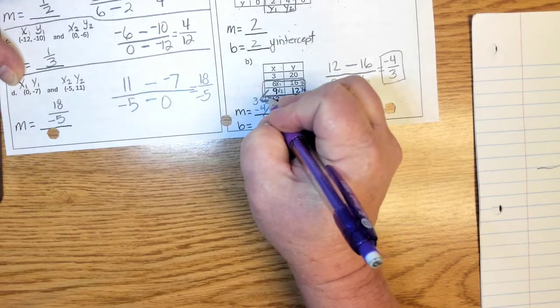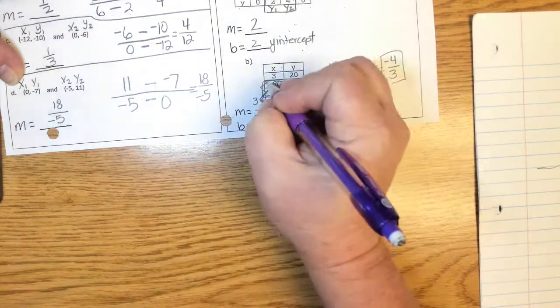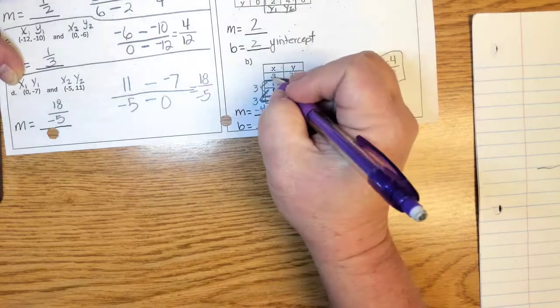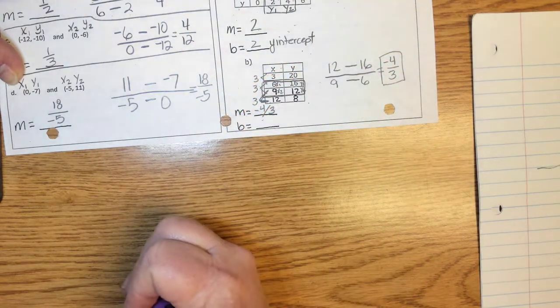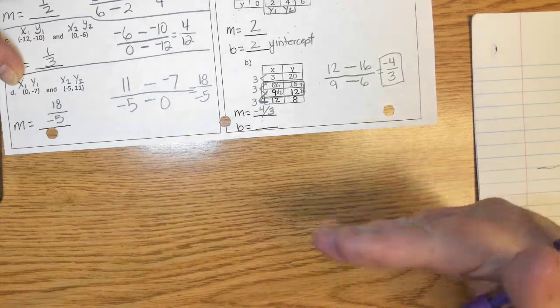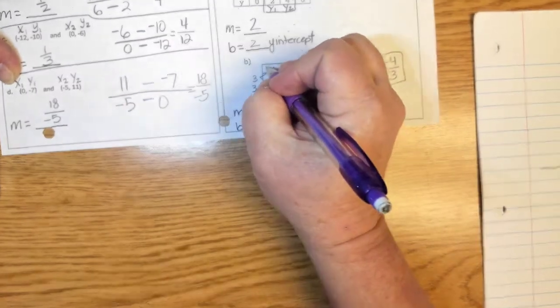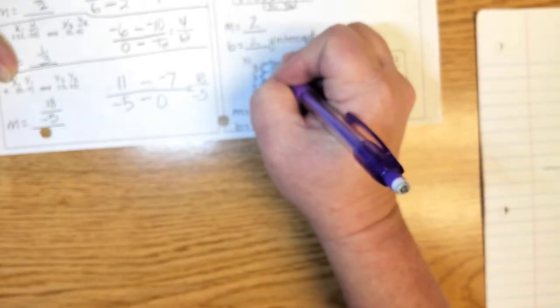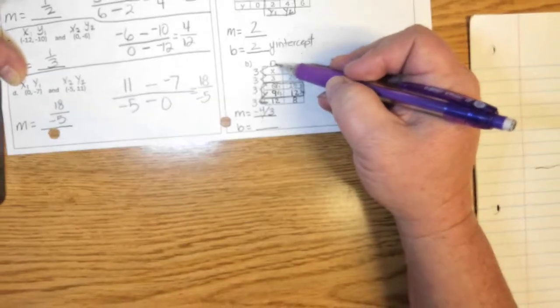When I go 9 subtract 6, what is that? 3. So this 6 subtract 3 is 3, correct? This is consistently going down by 3s. So if I go 3 subtract 3, what am I going to end up at? 0. X is going to equal 0. So the next one down after that is 0.